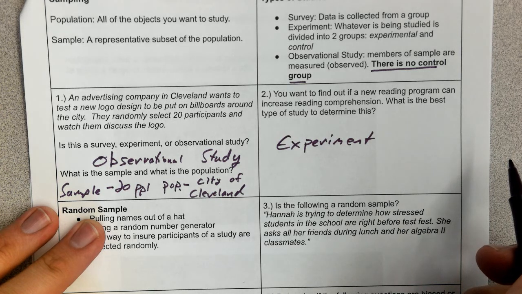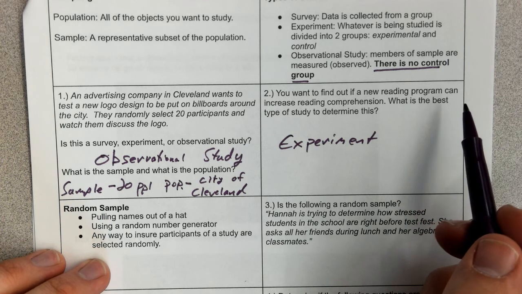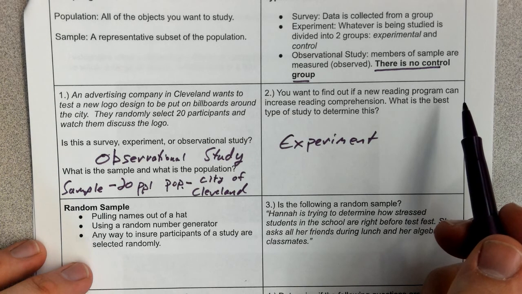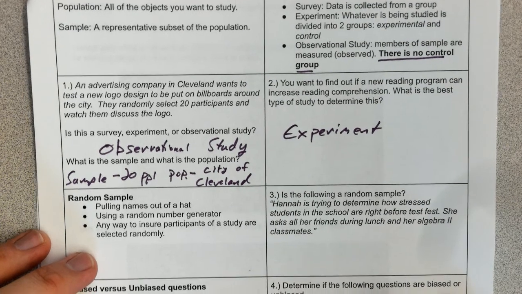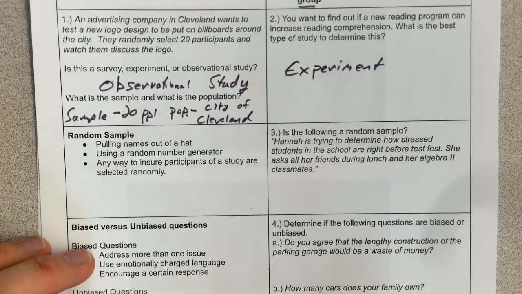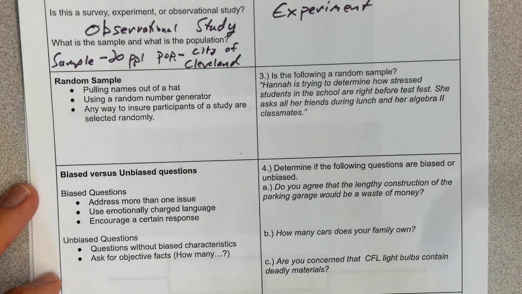If the one in the reading program group does better than the non-reading program group, you might make an inference that it is a good program to implement. But of course, you'd want to do this multiple times to make sure that your first experiment wasn't just a fluke. That's called replication, replicating your results.